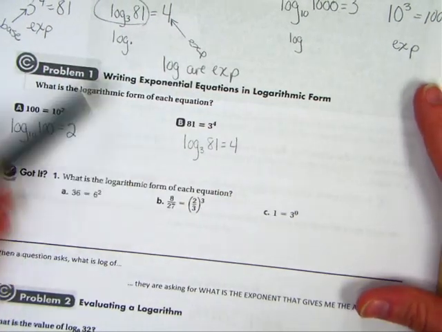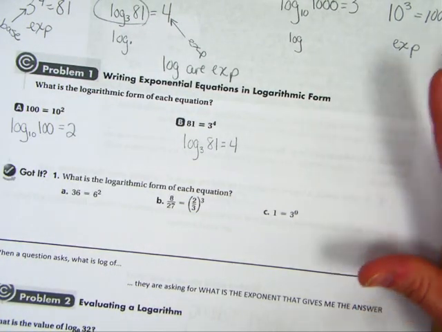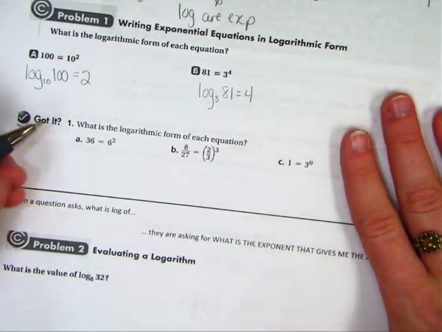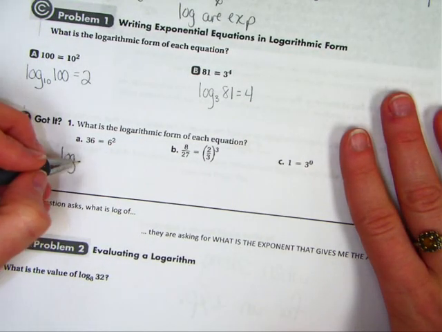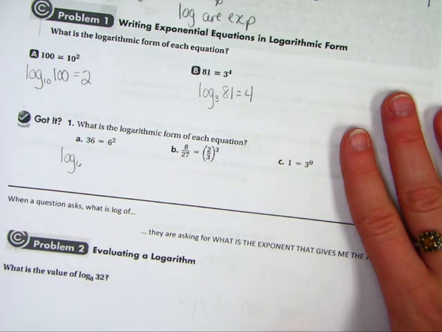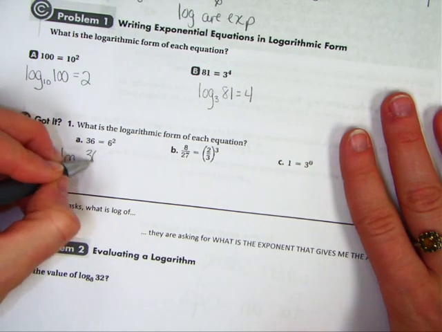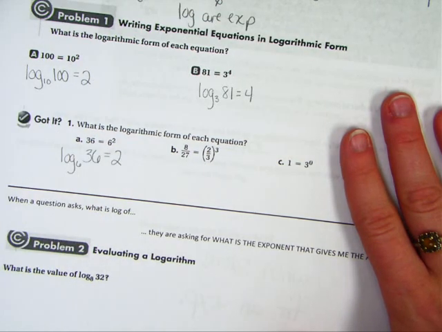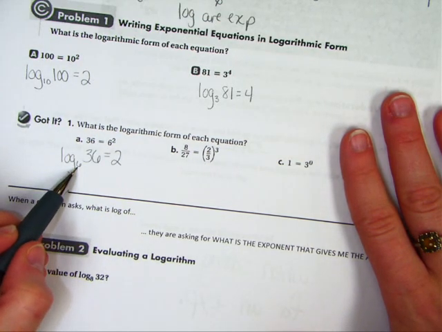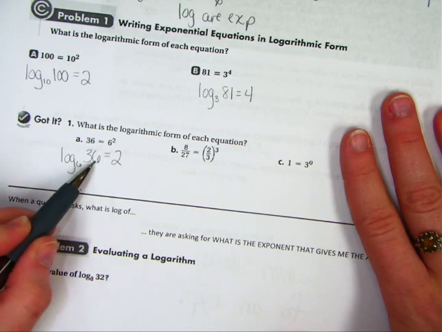And you can notice that's actually the example I did above. Let's try the got it. This one is log base 6 of 36 is 2. So we're saying 6 to the second power makes 36.